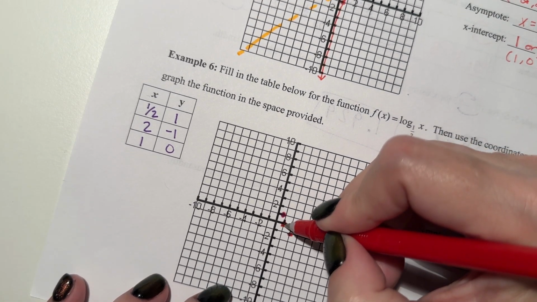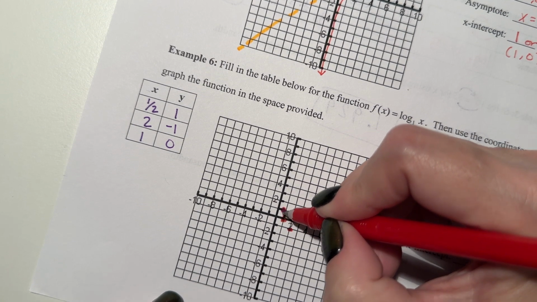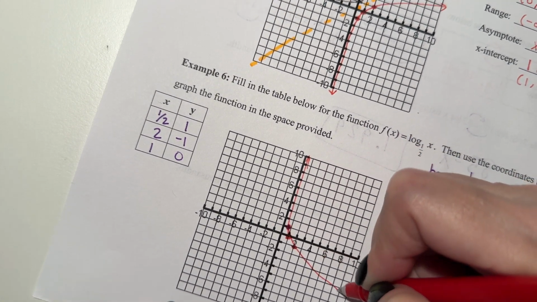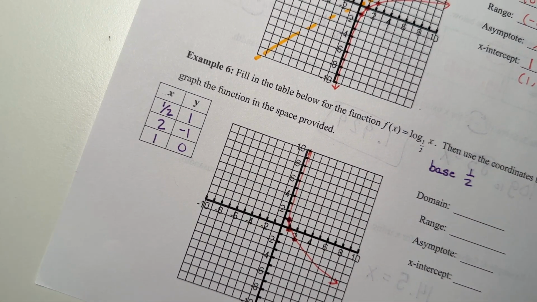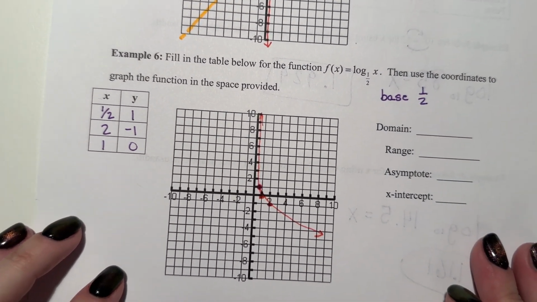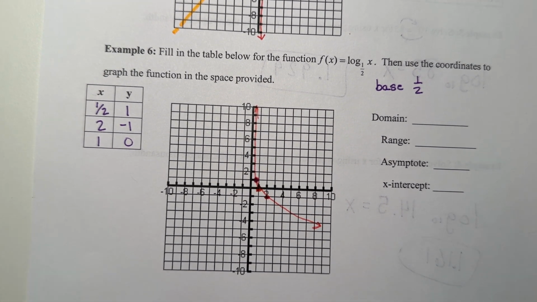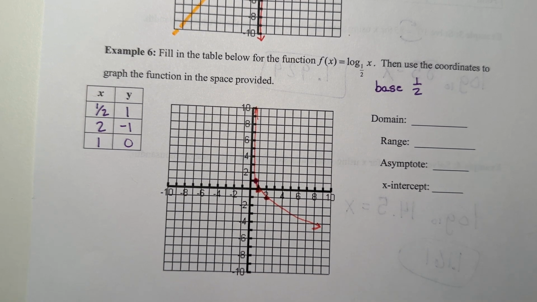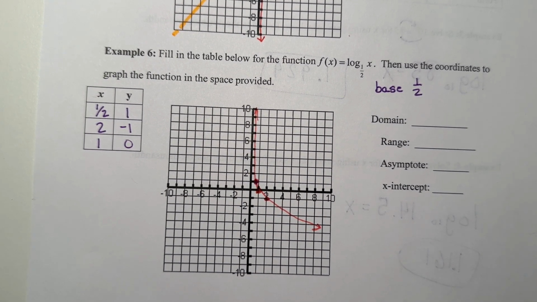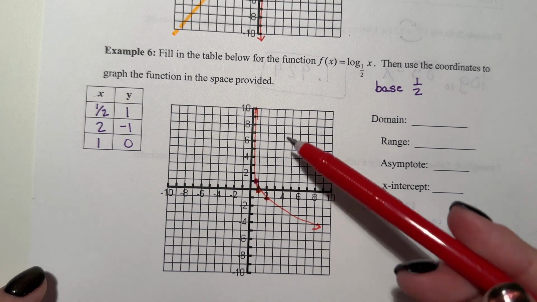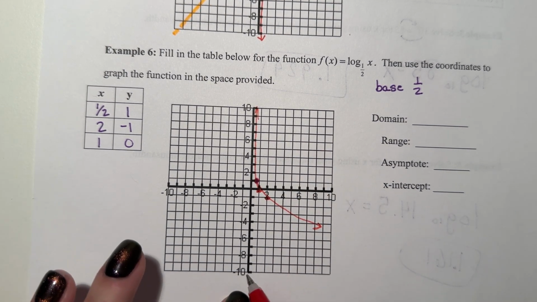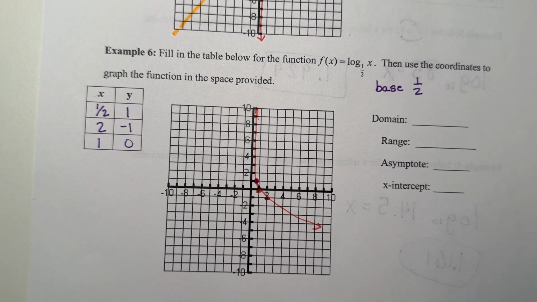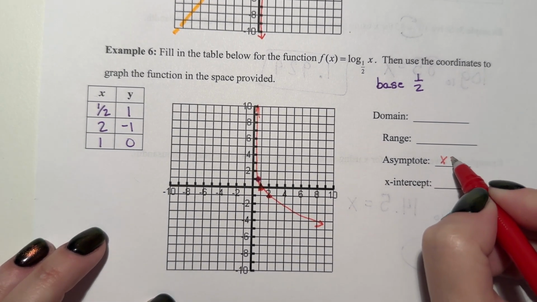Let's connect our dots. Sorry about the wiggly lines. Okay, let's take a look at our graph. Remember this is just a reflection of graphing 1/2 to the x power, so notice it's going to be flipped over. Look at your asymptote. Remember your asymptote is going to be x equals 0 for all log functions.